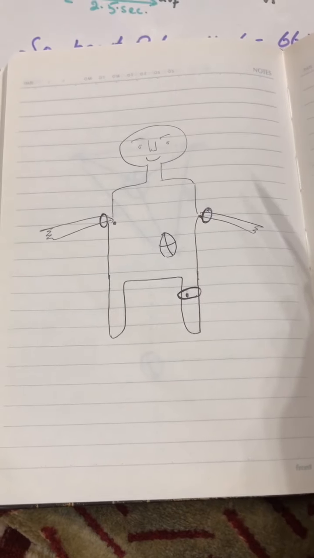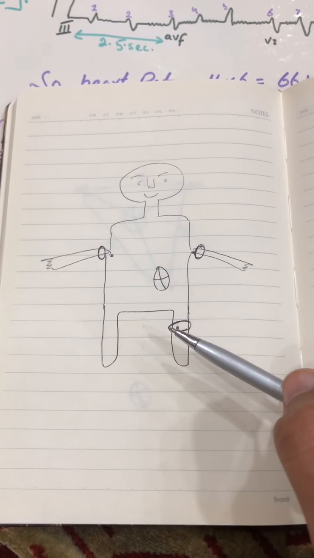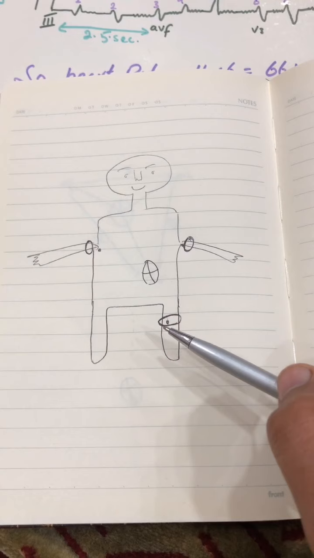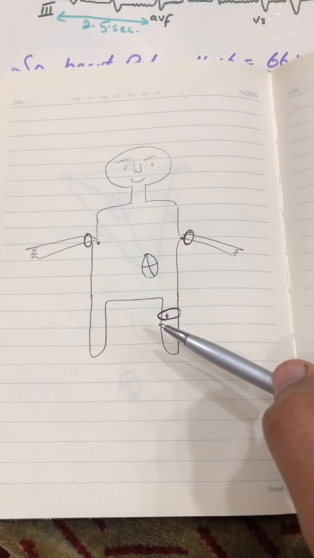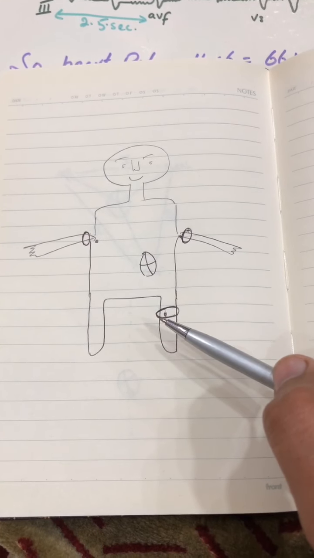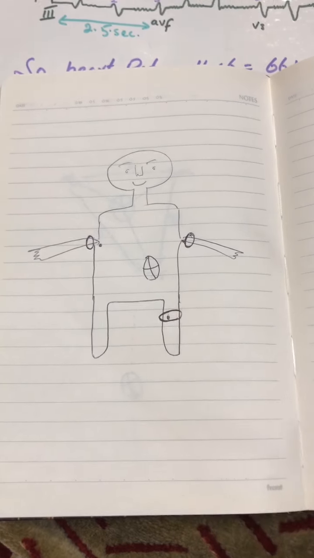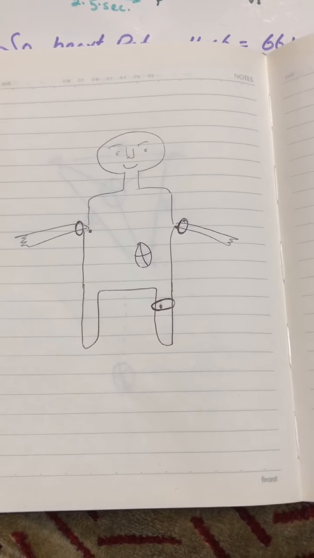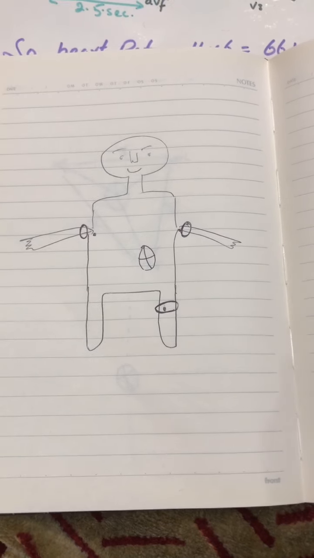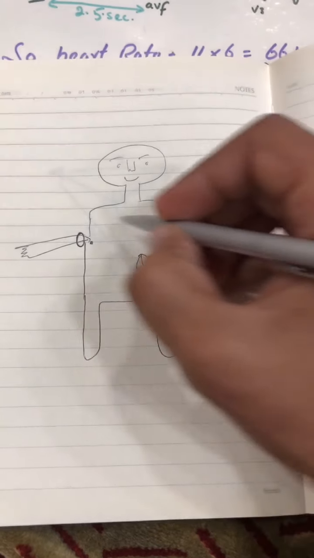Okay, so if I'm talking about the left foot, or just foot lead, or lower limb lead, it means that I'm talking about only the left foot. Okay, so let's see what kind of leads are over here.